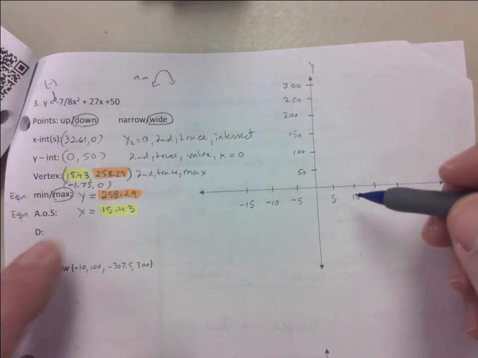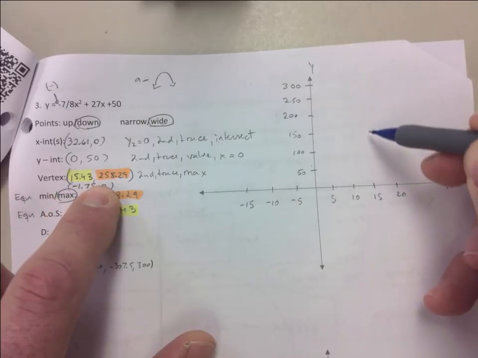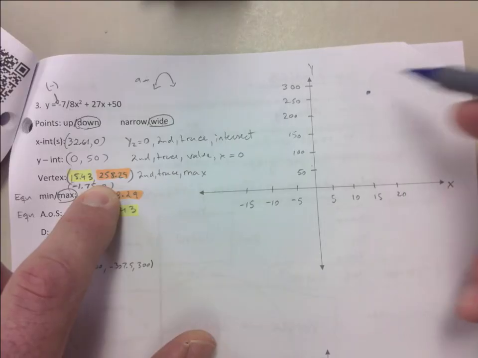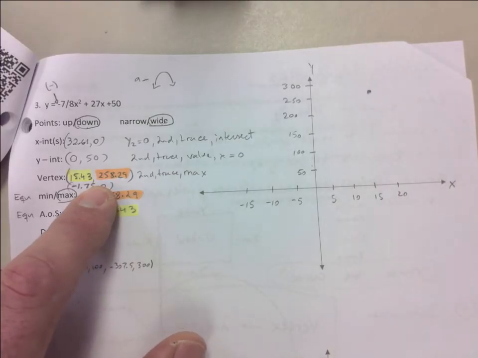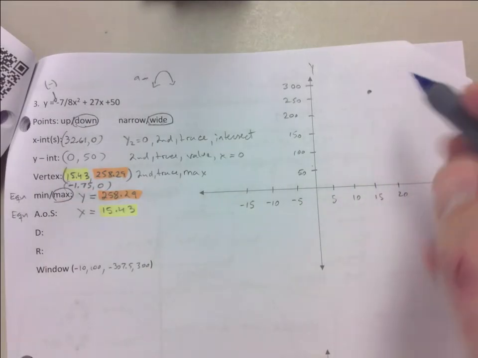Let's plot our vertex. 15, 258. It's somewhere in here. Close enough is good enough. That's how we treat these ones. So the vertex is right here.